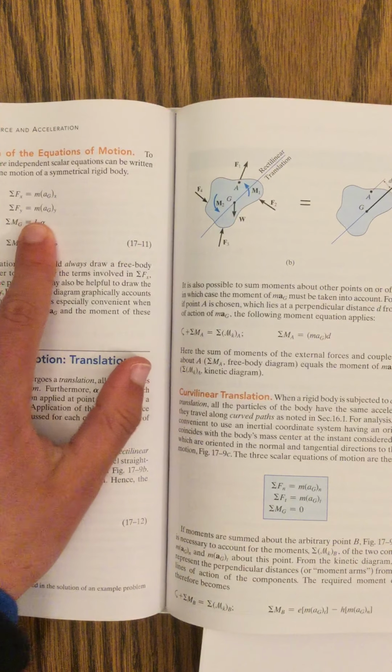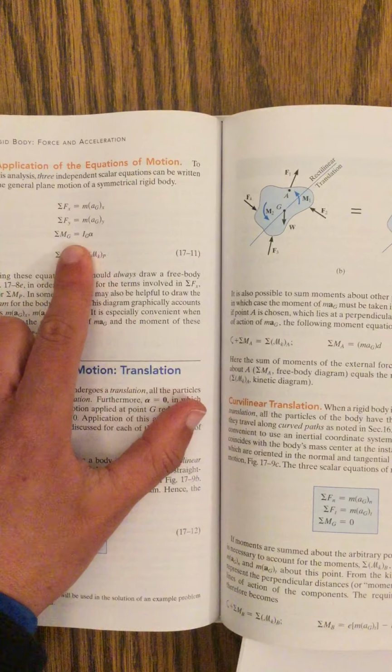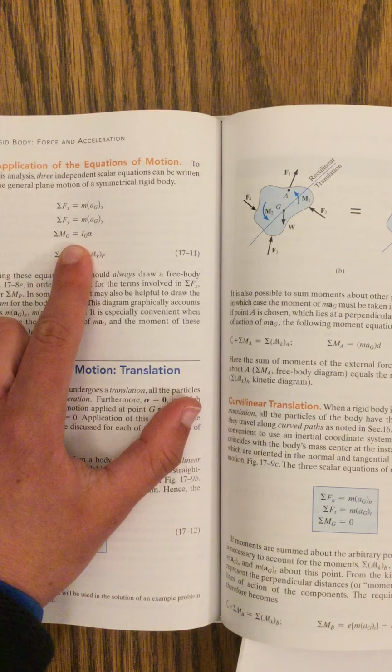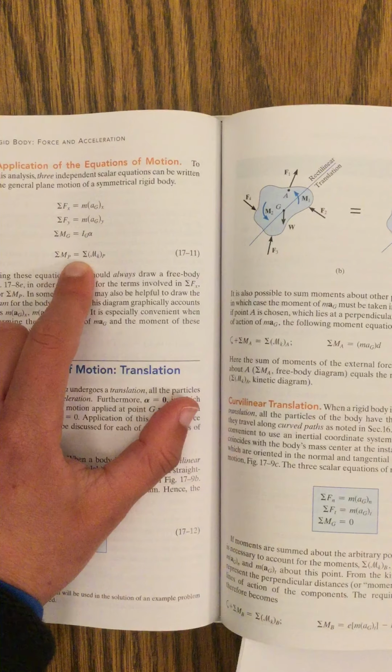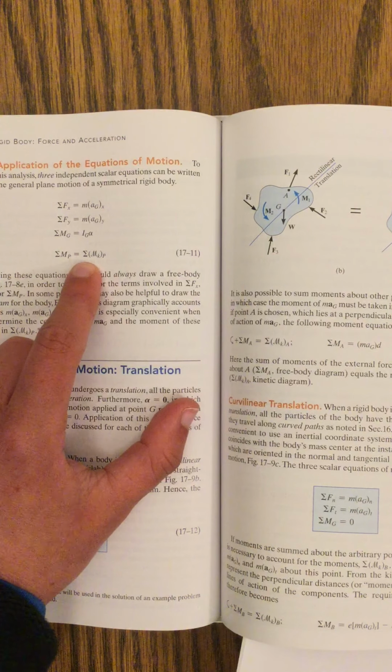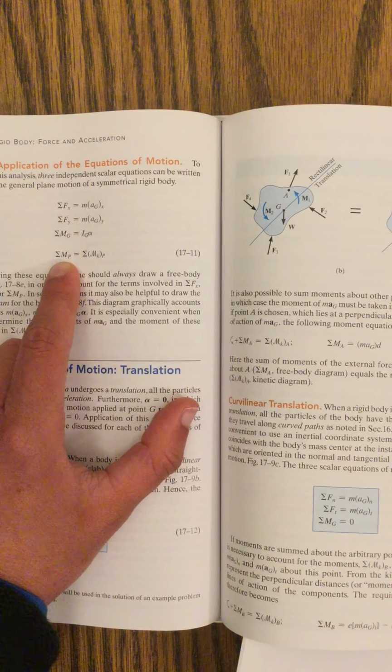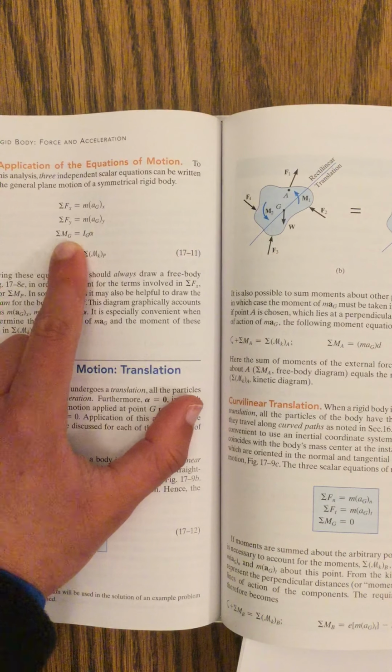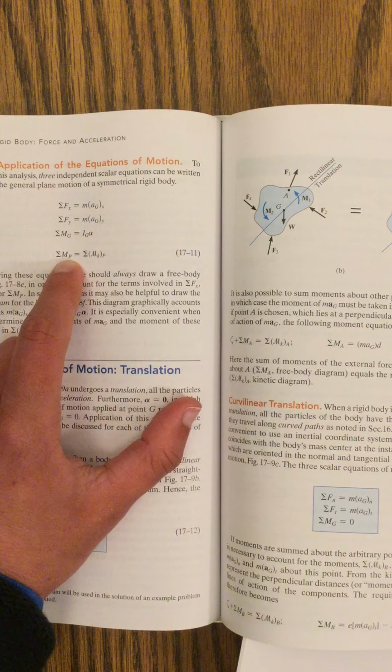We can use the two equations for Newton's second law, and then either this equation here, which is equation 17.7, the equation that we have been using so far in this section, or we can use this equation here, which is equation 17.10. The advantage of using equation 17.10 is that you're summing up the moments about point P, which is not the mass center.